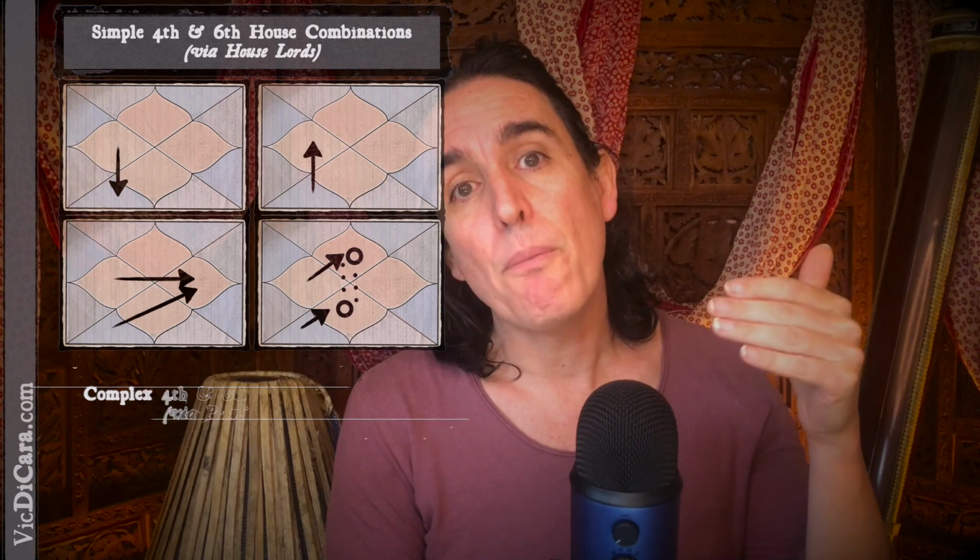The less obvious way is in terms of how prominent the houses are. If they're prominent in a sequence, then the houses get connected. So for example, if your fourth house is your most prominent and your sixth house is the second most prominent, then the fourth and sixth are going to be working in connection in sequence. It's very difficult to figure out what your sequence of house prominence is. So I worked out a report that will do it for you.